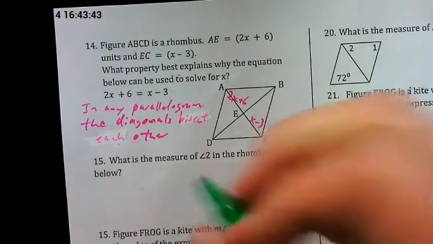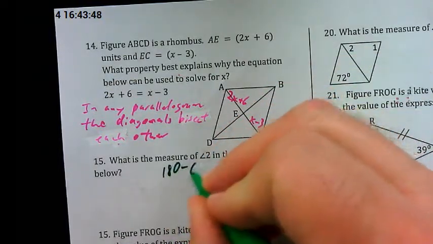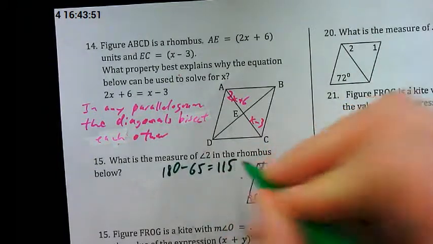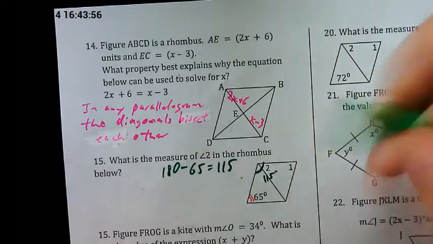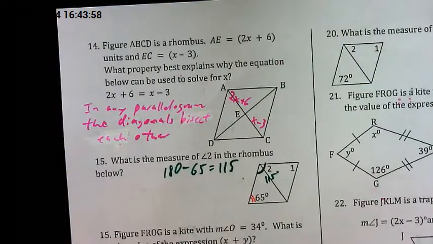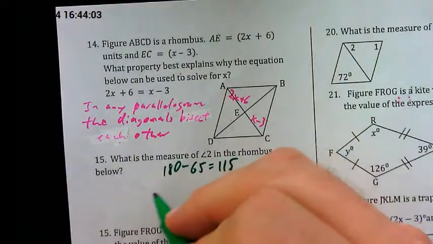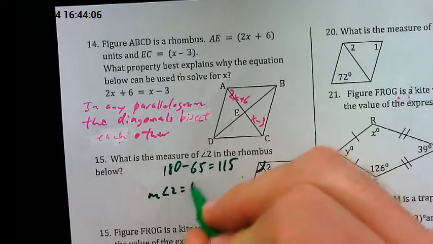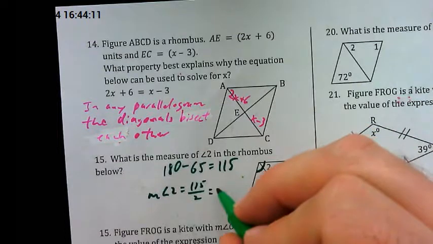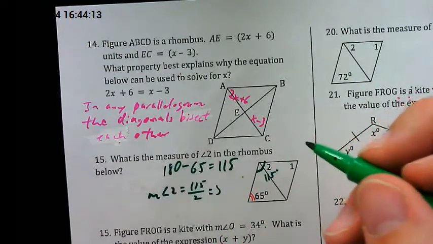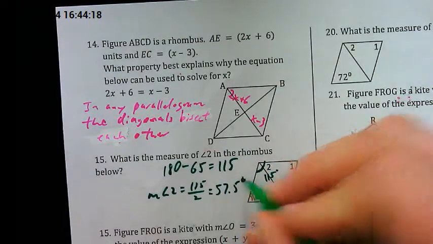So if I did 180 minus 65, I get 115. That's this entire angle is 115. Angle 2 is only half of that because this diagonal is bisecting that angle. So the measure of angle 2 is half of the 115, which would be 57.5. Thank you. Drew a blank there.